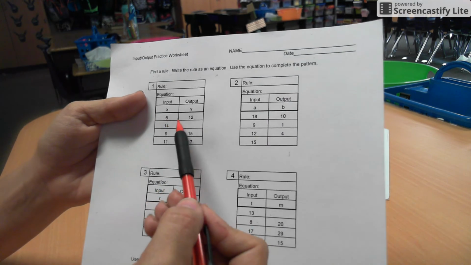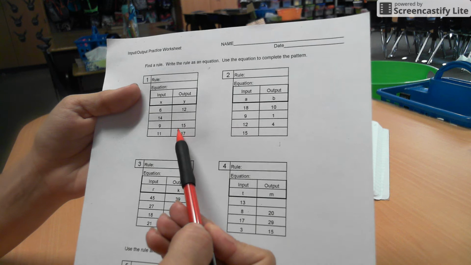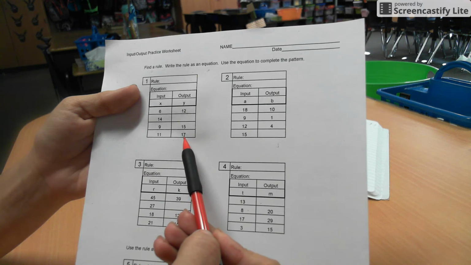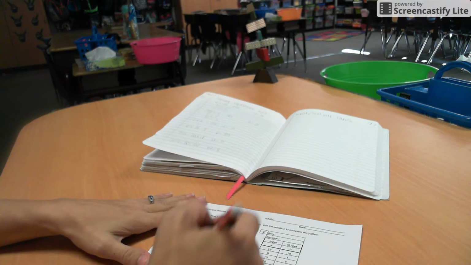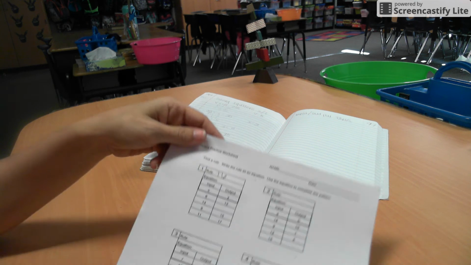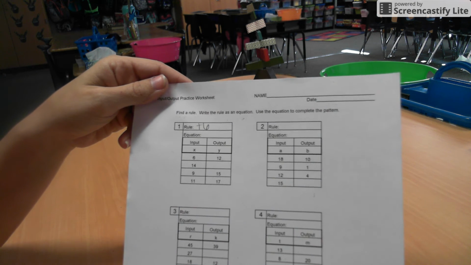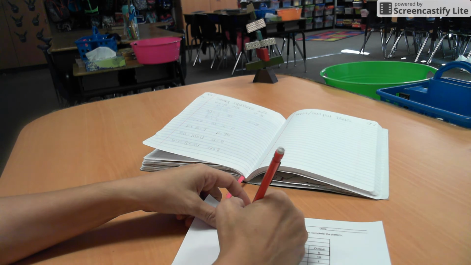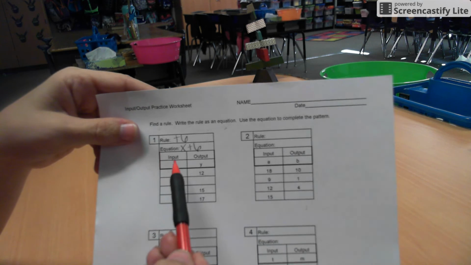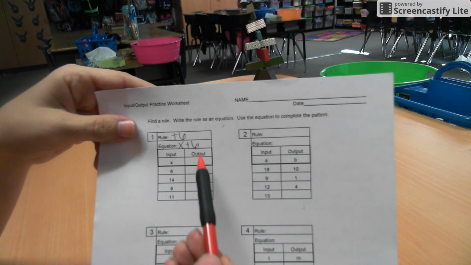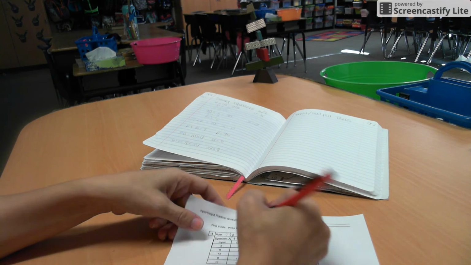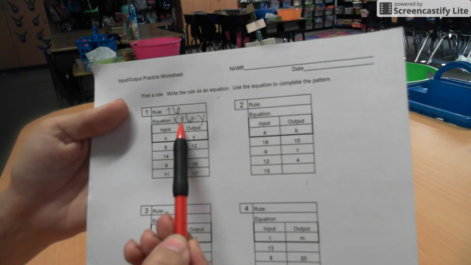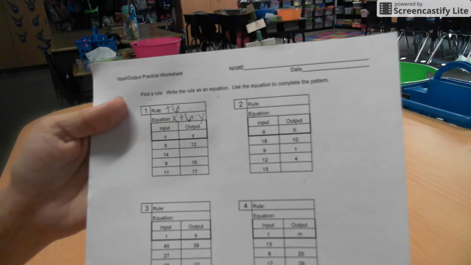We said if 6 plus 6 is 12, 9 plus 6, is that 15? Yes. 11 plus 6, would that be 17? Yes. So my rule is going to be adding 6. So for my equation, that means what I'm doing to the input, or x, I'm going to add 6 to it, and then I'll get my answer of output, which they gave me the variable of y. So what you put in, you're going to add 6 and get the out.